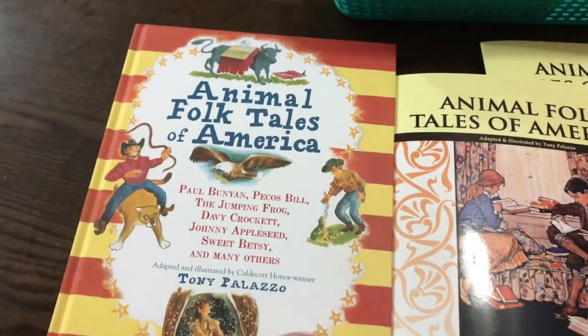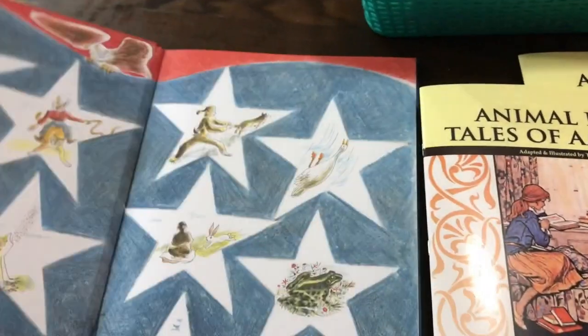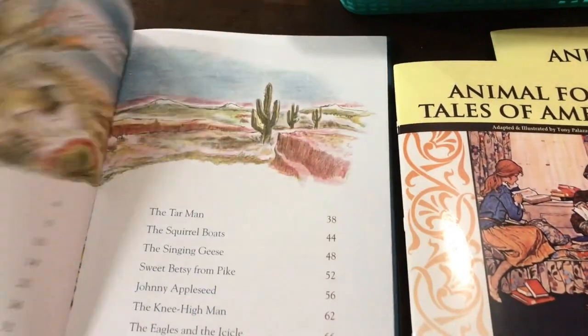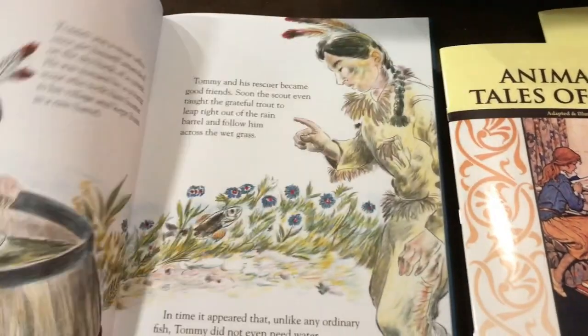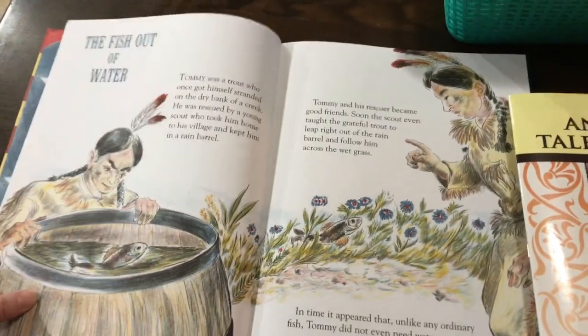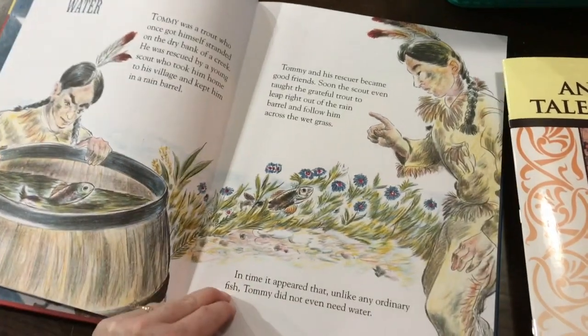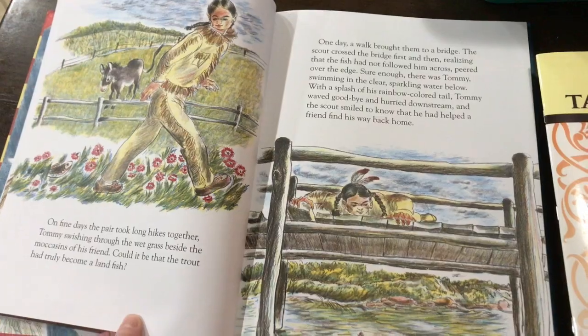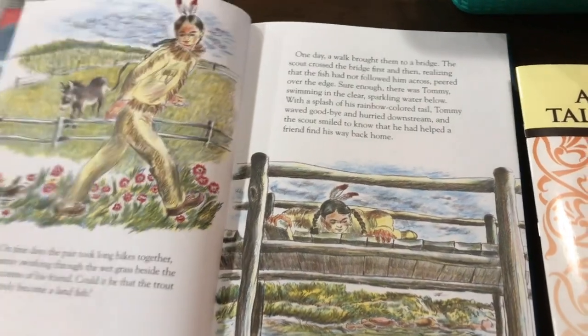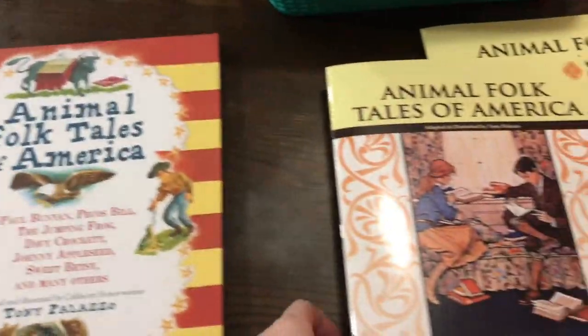So again, this is the second book in the second grade literature program. I'm going to show you the first story just so you get an idea of the reading level. So here is the first story. This is what they would read on one day. It's just this page and this page. That's it. All right, now let's get into how this works.